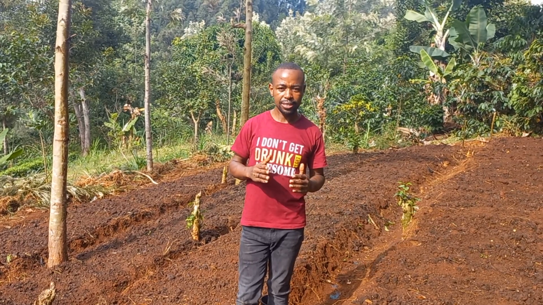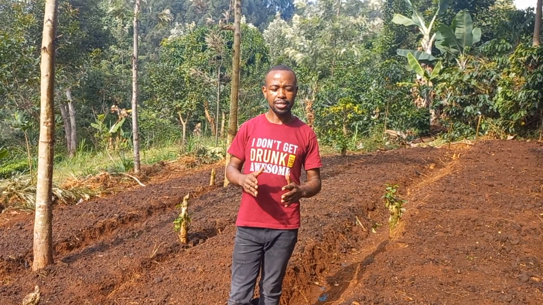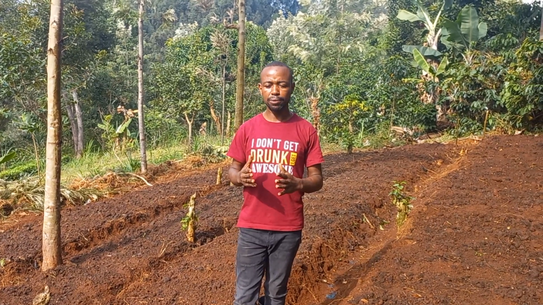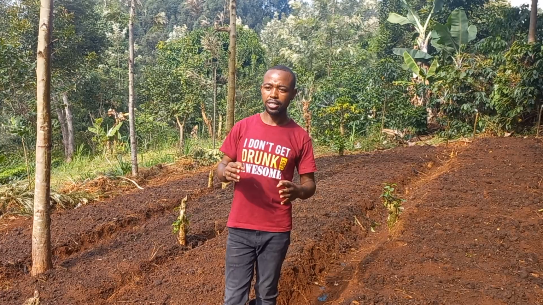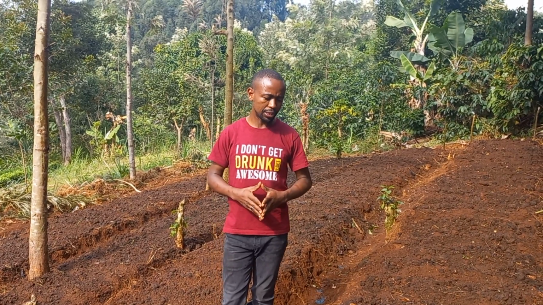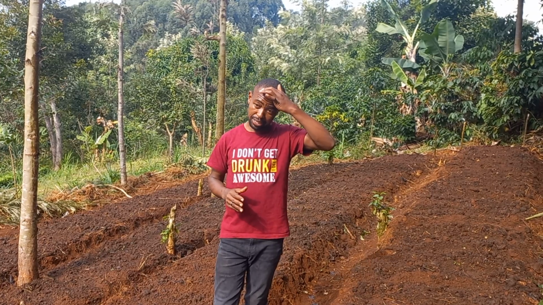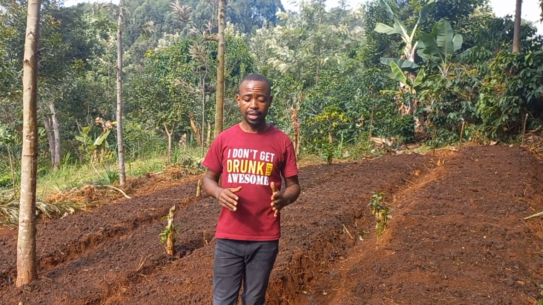A lot of care is needed when you're beginning your nursery bed, and I would like to take you back and tell you the things that you really need to do at the beginning of this project. First, the things you need to consider when selecting a place for the nursery bed.